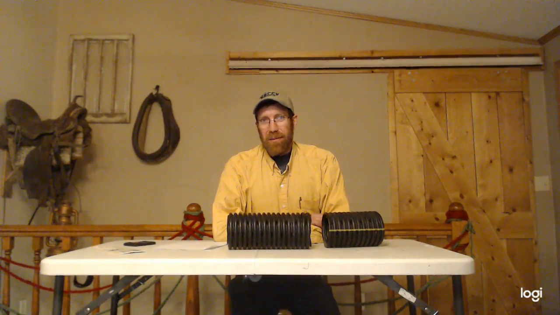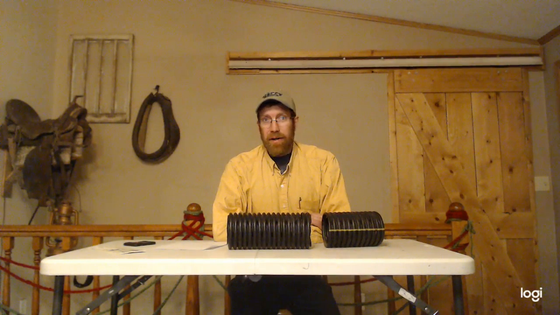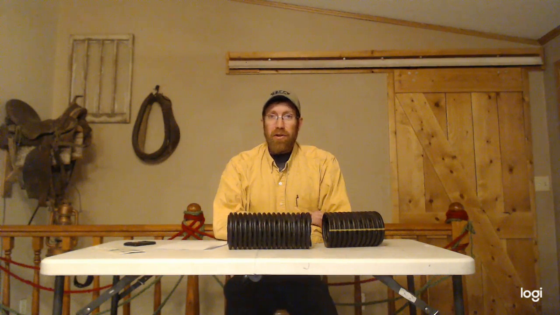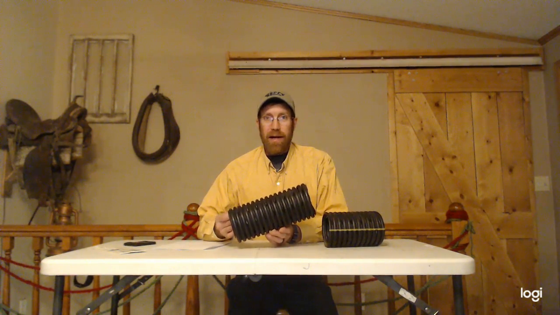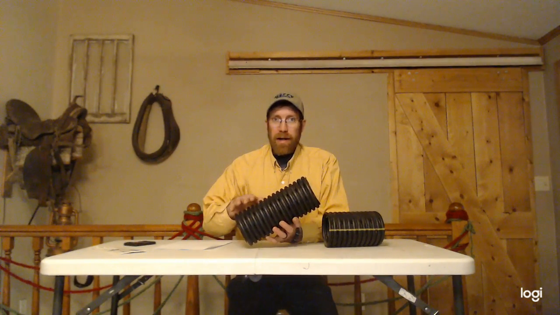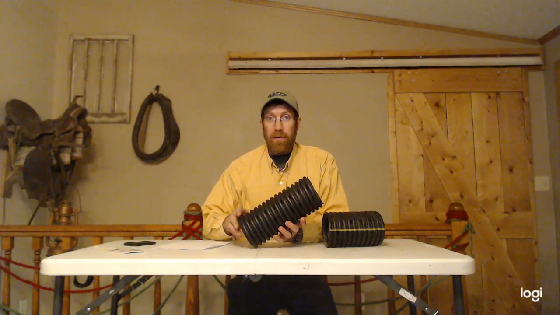In this installment, we're going to be talking about grade. If you've heard the term grade when referring to farm drainage tile, essentially what we're talking about is the amount of fall from one end of the tile to the other. The more grade or the more fall the tile has, the faster the water will flow.